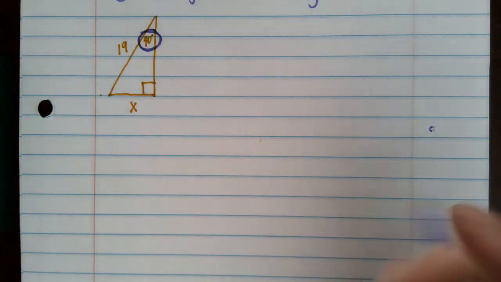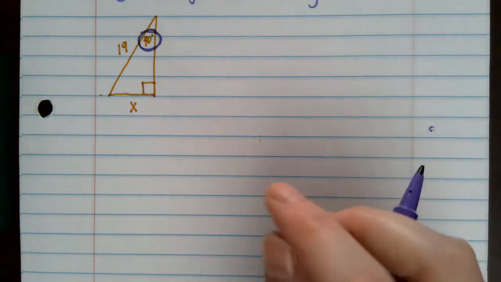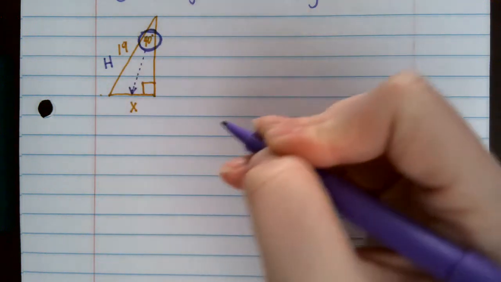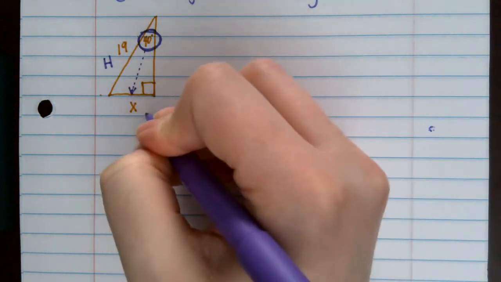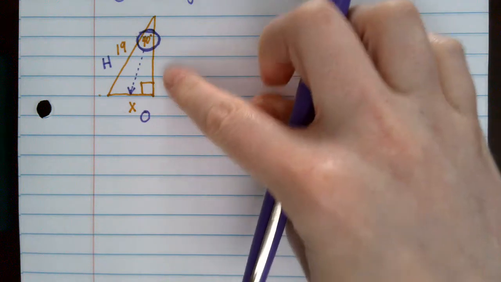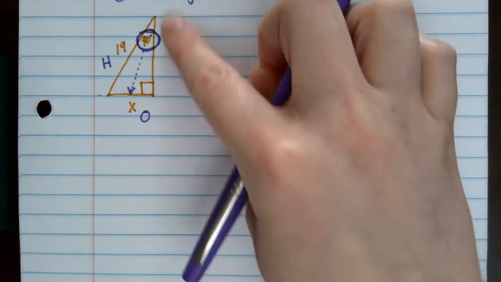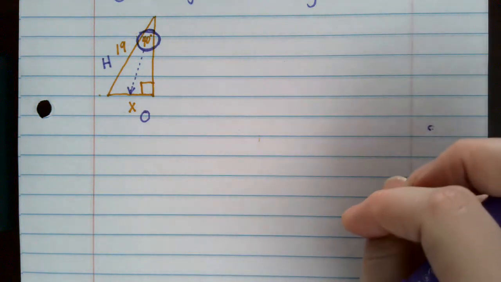And based on this angle, we are going to label our O, H, and A. So H is always across from the right angle, so that would be here. O is always on the opposite side of our circled angle, so this is O. And then next to it would be A, but since we do not know this side length, I can't use A anyway, so I'm just not going to write it down.